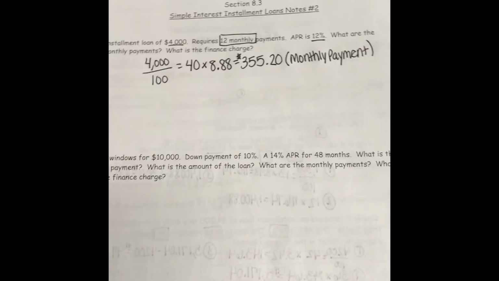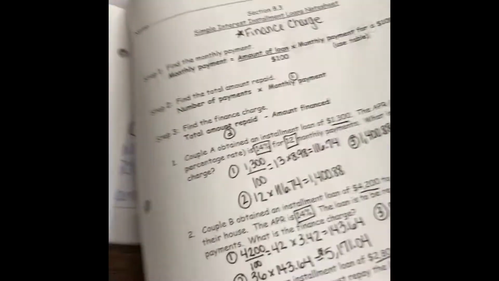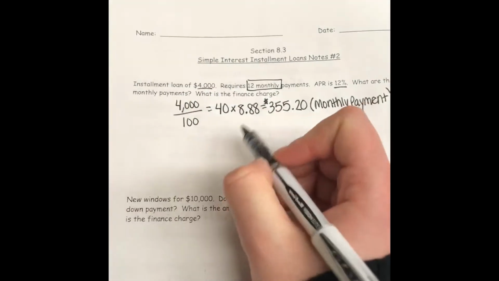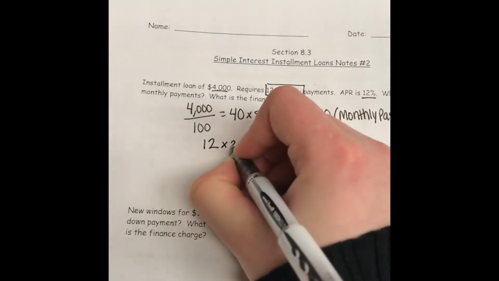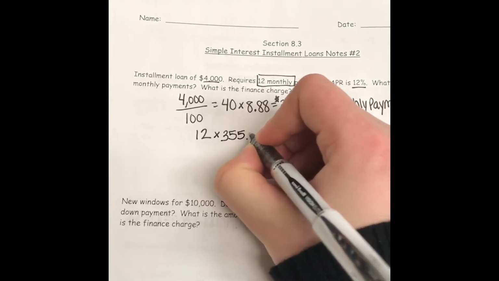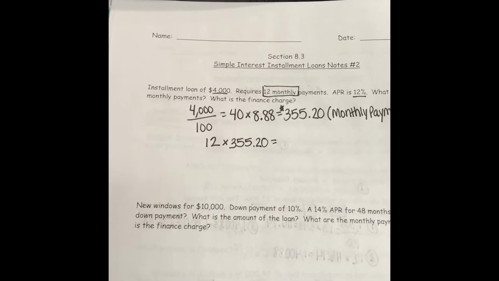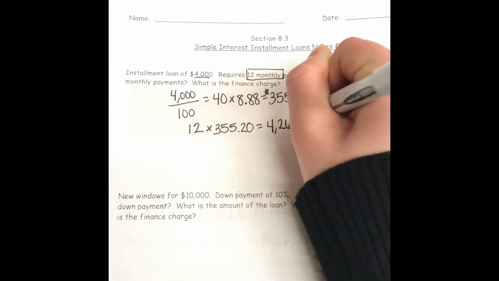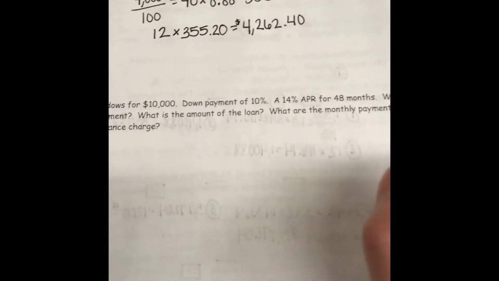So then after we find the monthly payment, which answers the first one, I want to find the finance charge. Finance charge is really step 3, but I still have to go through step 2. So I'm going to have to take my number of payments and multiply it by my monthly payment. So we're making 12 monthly payments, and I'm going to multiply that by my monthly payment. So 12 times 355.20. $4,262.40. So this is my total amount repaid.